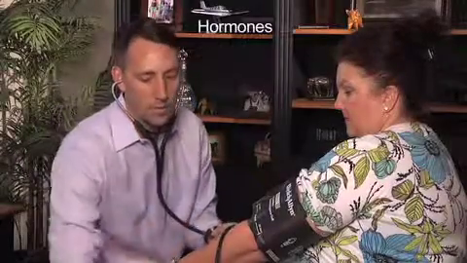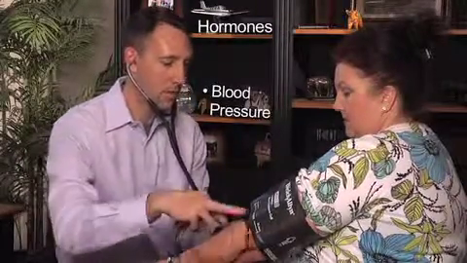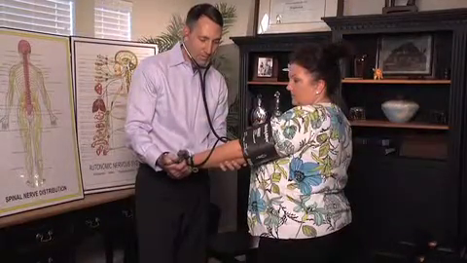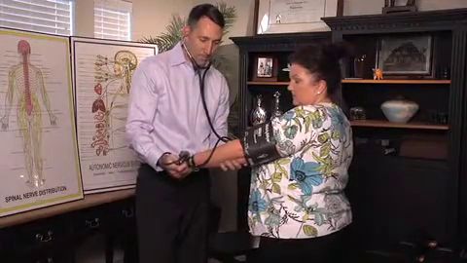We could look at things like your blood pressure in several different positions, whether it be seated compared to standing. We would want to look for that change and how the blood pressure changes when you do alter position. Does it go up? Does it go down? Does it stay the same? Those would be indications of a normal or an abnormally functioning adrenal system.